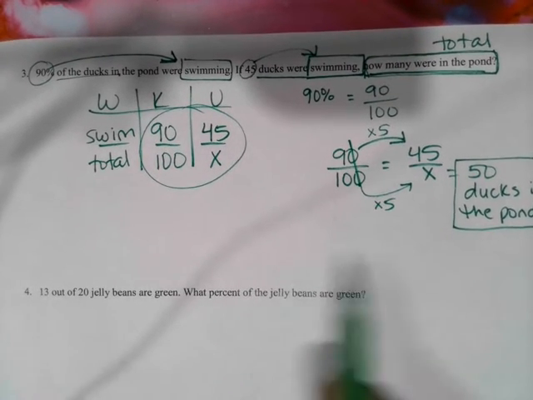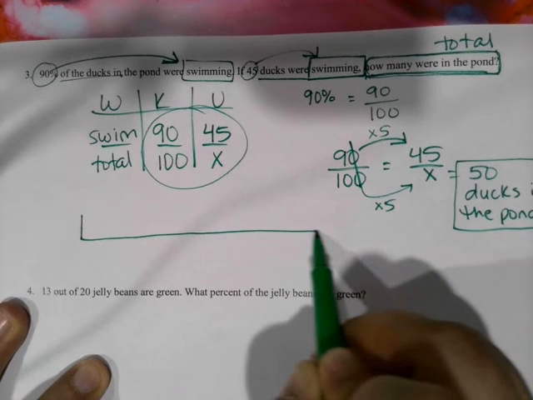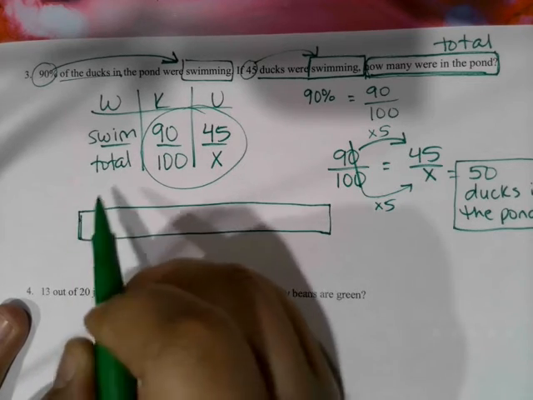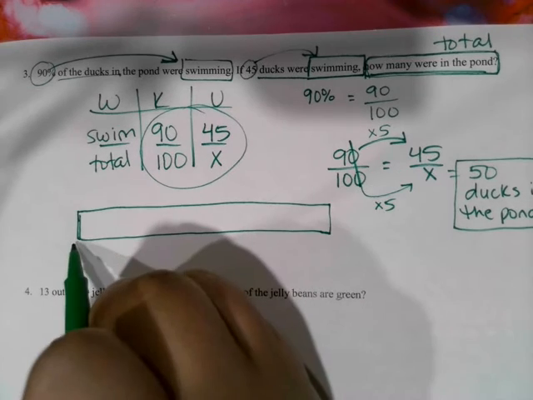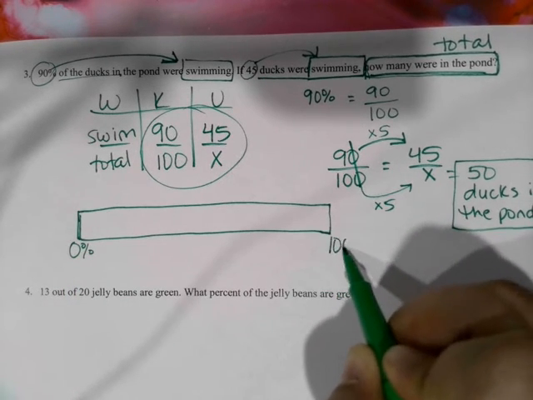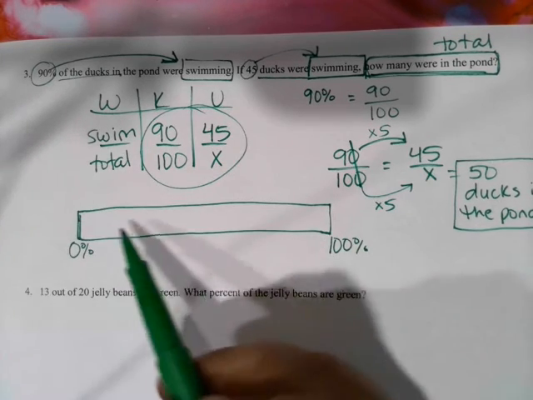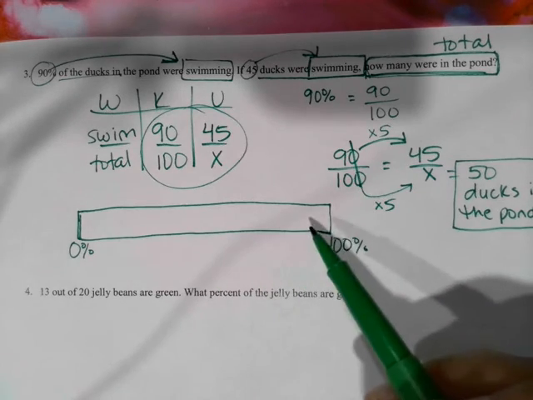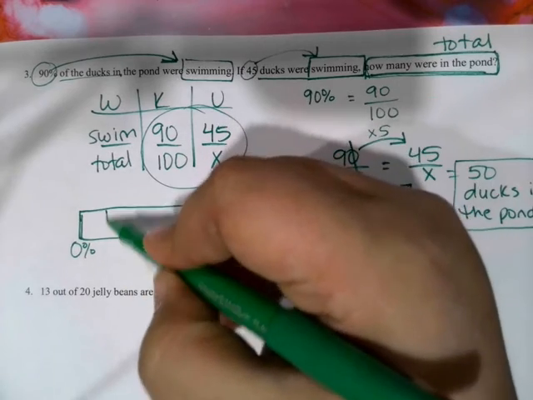And I did want to show you one more time that strip diagram. Because sometimes that strip diagram is the only way we're going to know how to solve it. So we've got 0% and we have 100%. And the percentage that was given to me in the problem was 90. So the only way I can break it down and get 90 in equal sections is going to be 10. Again, when you're drawing, it doesn't have to be perfect.